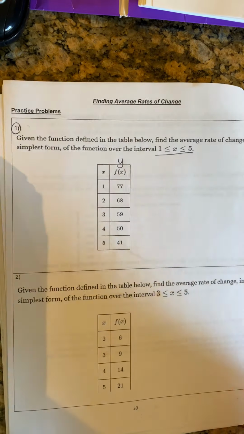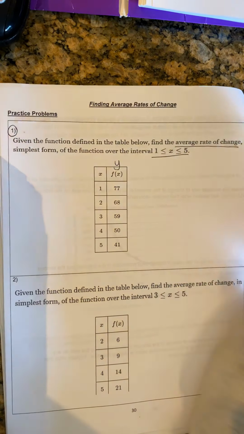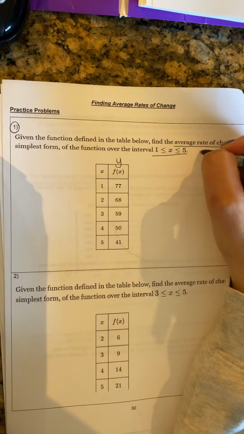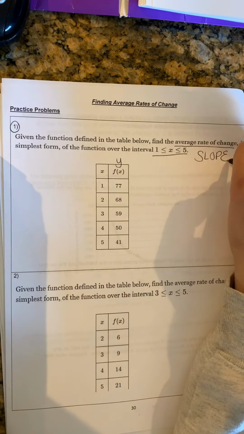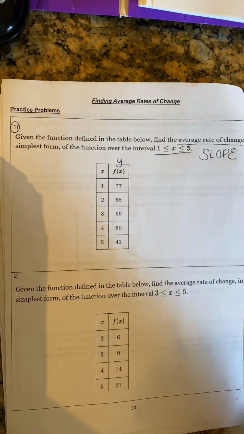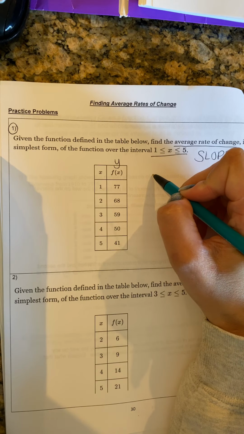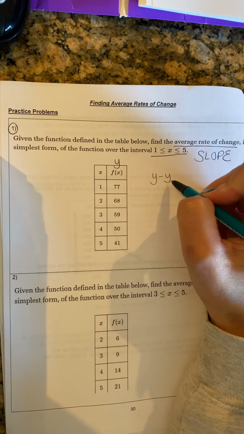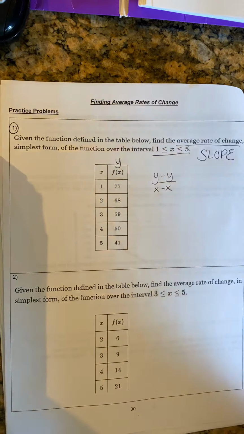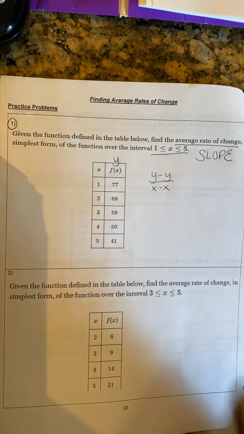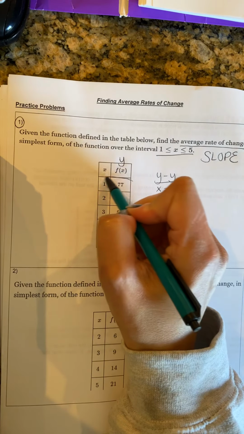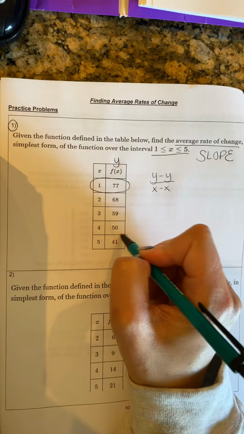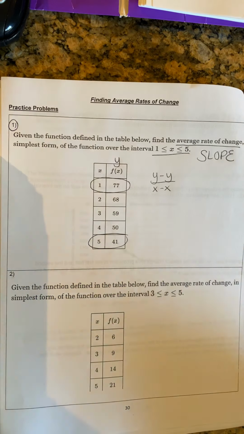So it gives us a table for x, f of x, well, f of x we know is y. So average rate of change, as soon as I see those words, I know that that's another word for slope. So we're just basically going to do y minus y over x minus x. That is the slope formula. So they want us to go from 1 to 5, and I'm going to circle those values. Those are the two that we are using in the formula.